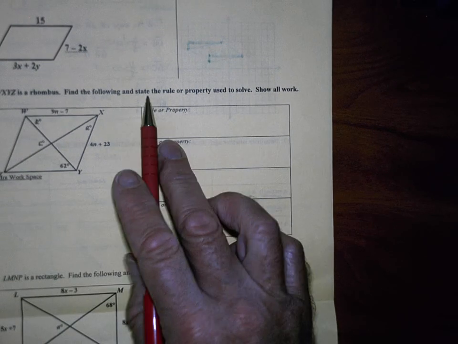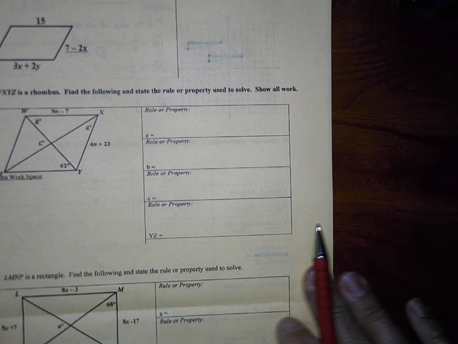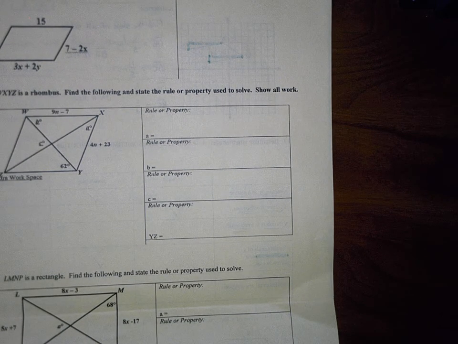Okay, we're going to find the following, and then we're going to state the rule or property used to solve. Okay, so we know it's a rhombus. Now that's super helpful. So you have to remember, what do you notice? What do you know about a rhombus?